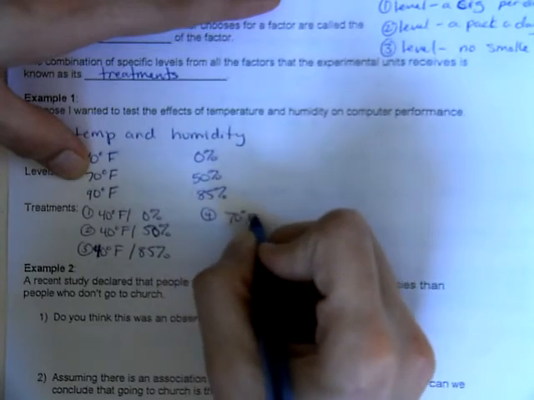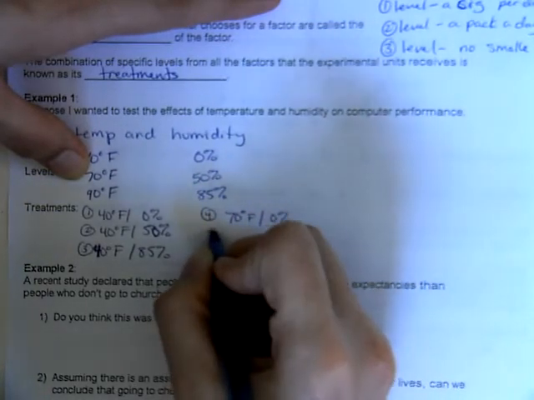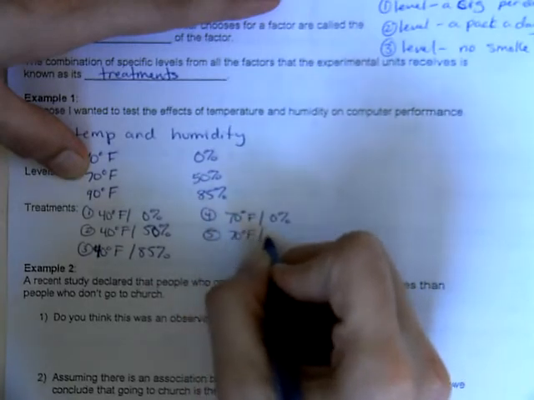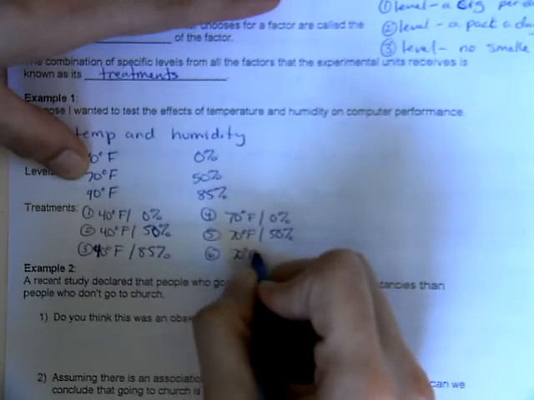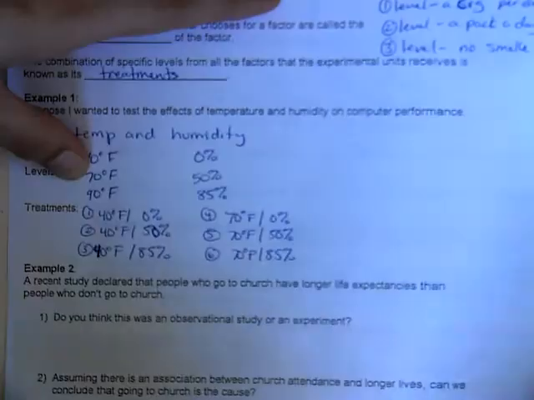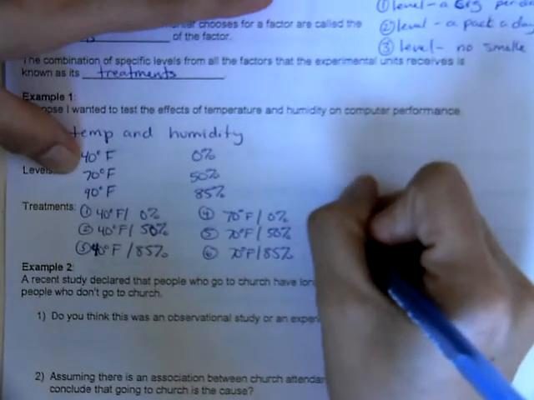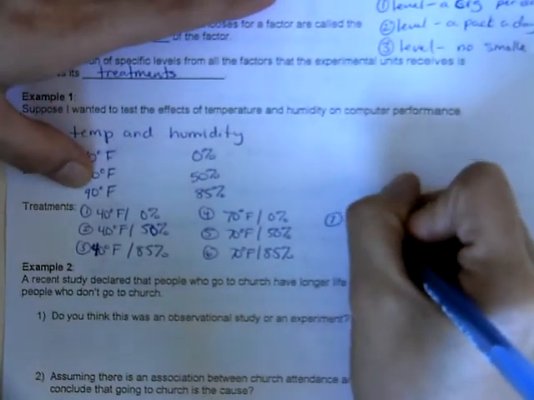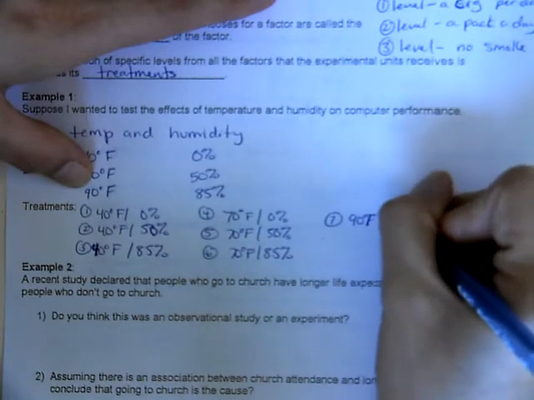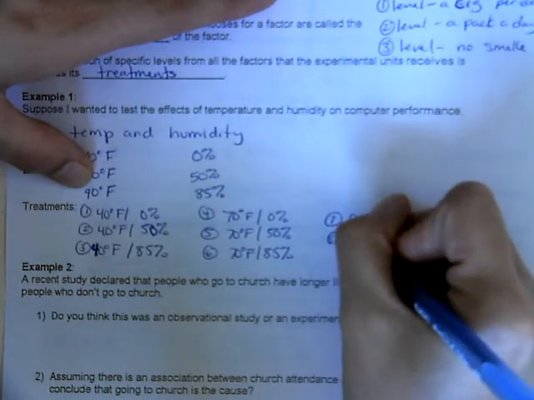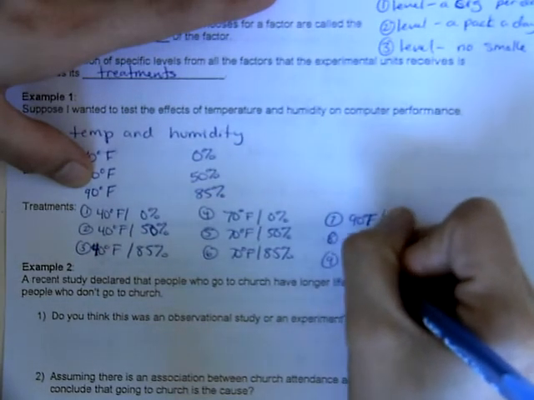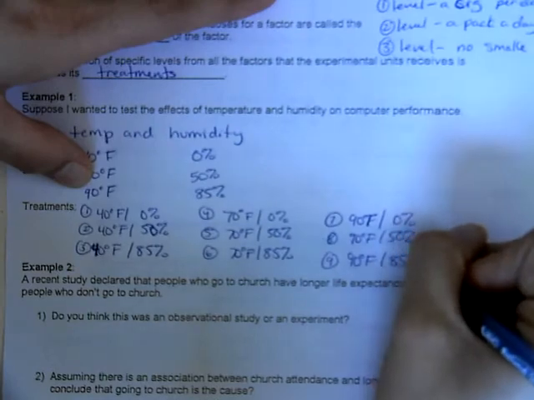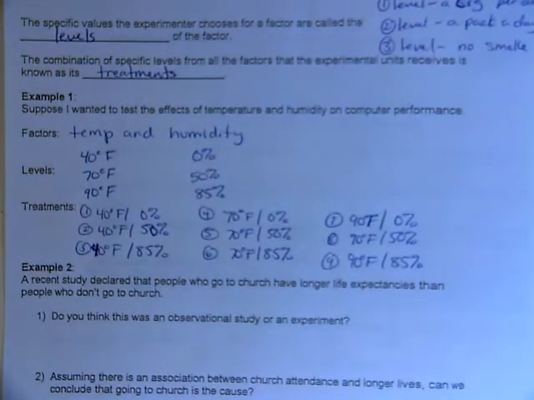So 70 degrees with 0%, 70 degrees with 50%, 70 degrees with 85%. And then our last 3 would be with 90. So 90 degrees with 0%, 90 degrees with 50%, and 90 degrees with 85%. So there could be more than this. This is just a simulation.